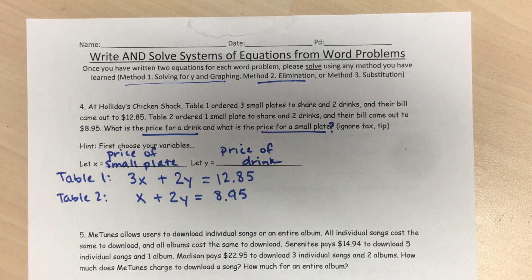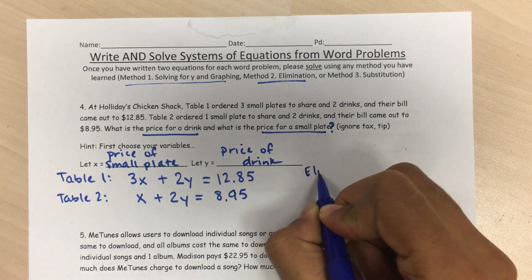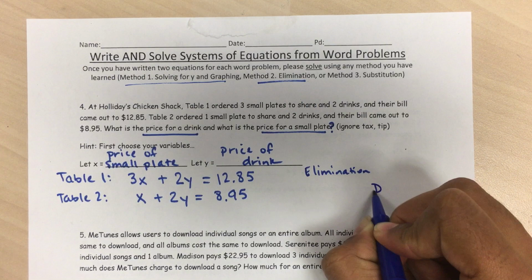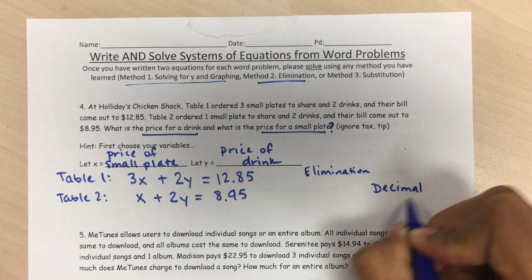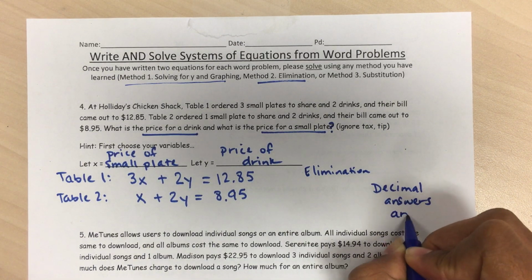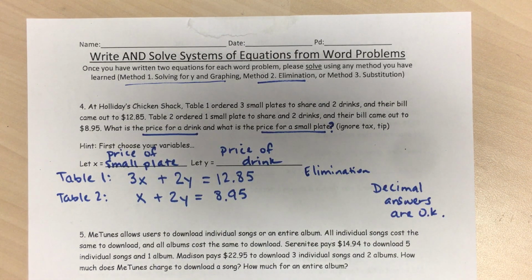But if you decide to solve for y, go right ahead. For me, I would choose elimination. And once again, we already discussed that decimal answers are okay. So go ahead and attempt to solve that and see what it does.